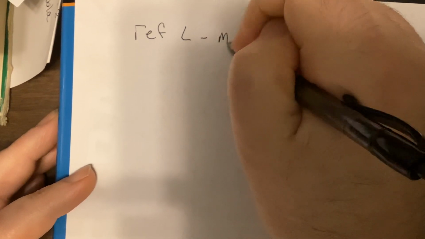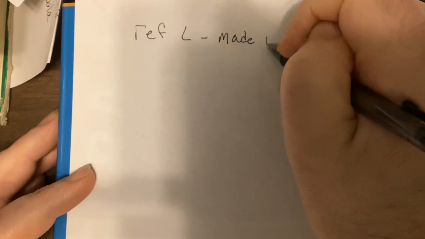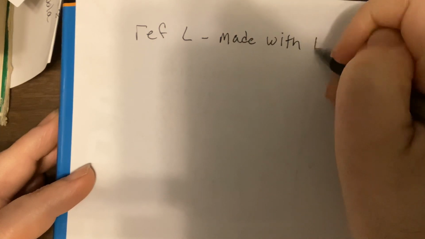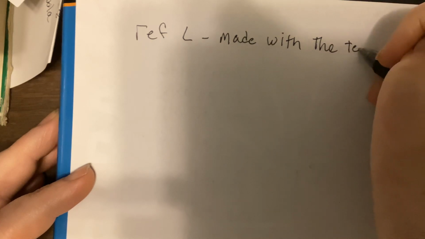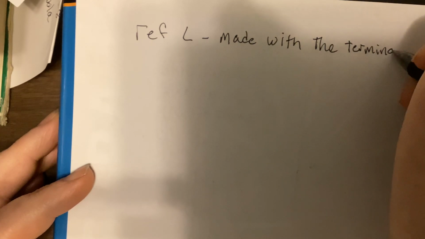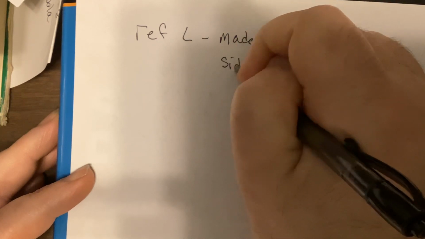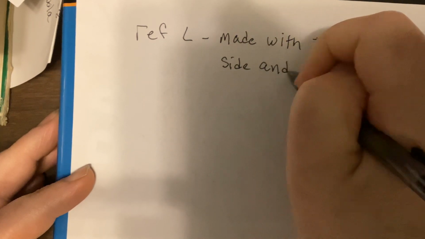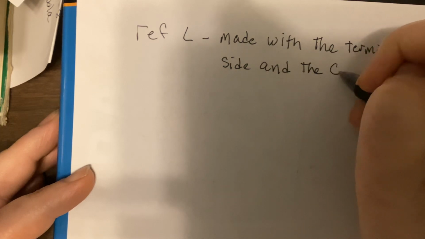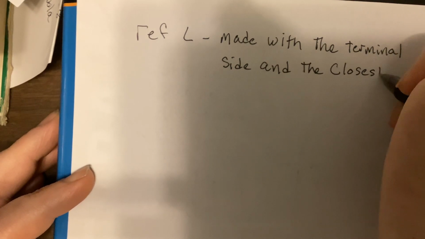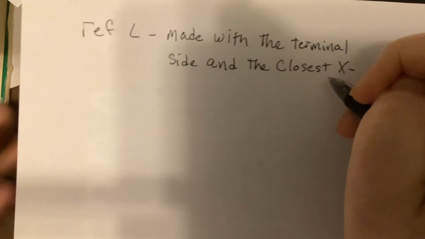Okay, my last review video for honors, and that is reference angle. A reference angle is made with the terminal side and the closest x-axis.